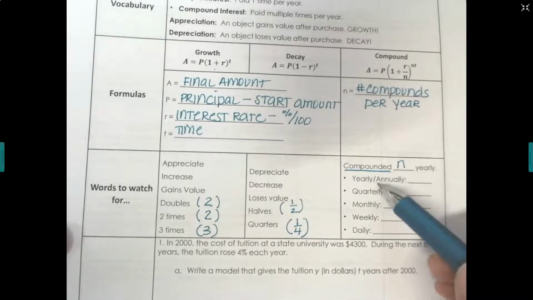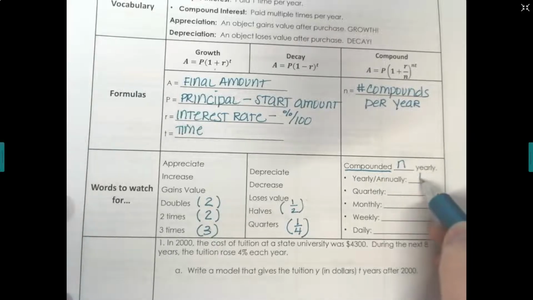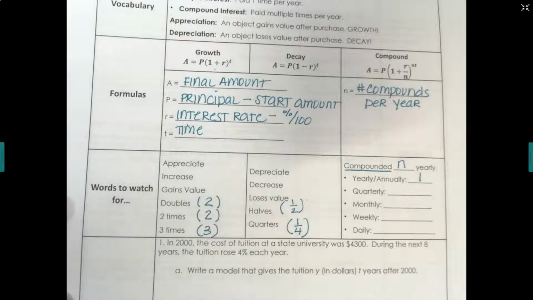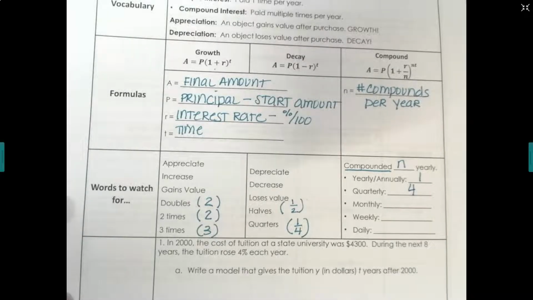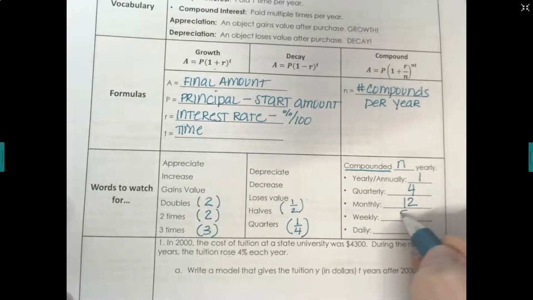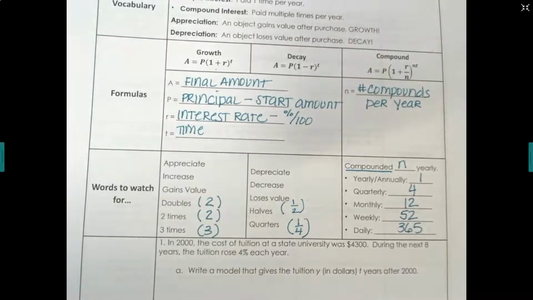So if I am being compounded yearly or annually, I'm getting paid interest 1 time per year, so that would just be 1. Quarterly means I'm getting paid 4 times per year, so I would plug 4 in for the n in the formula. Monthly, there's 12 months in 1 year. Weekly, there are 52 weeks in a year. And daily, banks use 365 days for the year. Okay, so let's take a look and try some of these out.